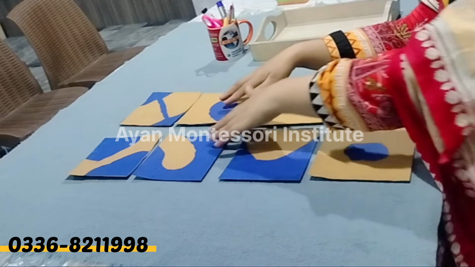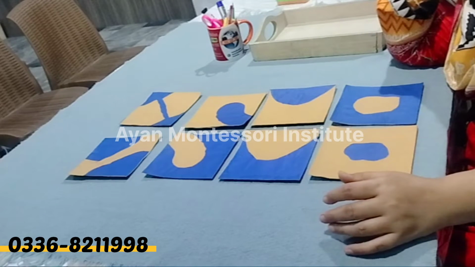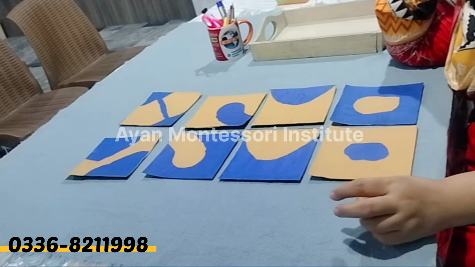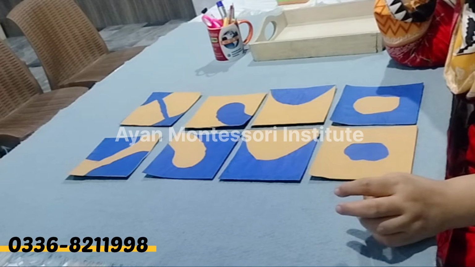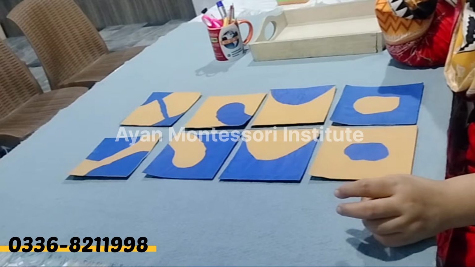Then you will give the child the next two land and water forms in the third presentation: peninsula and gulf.